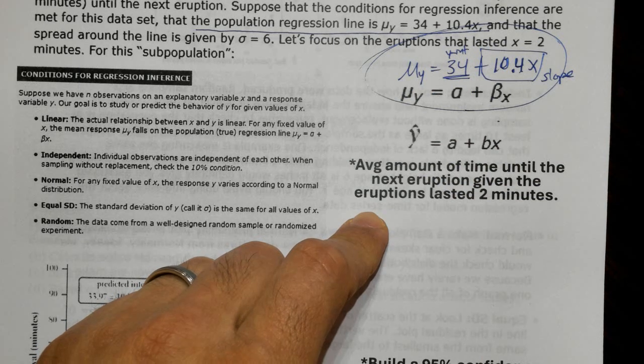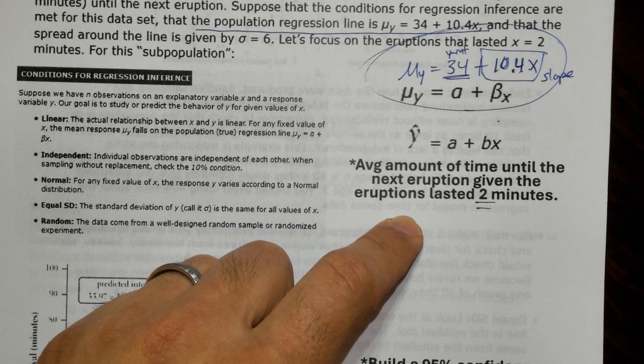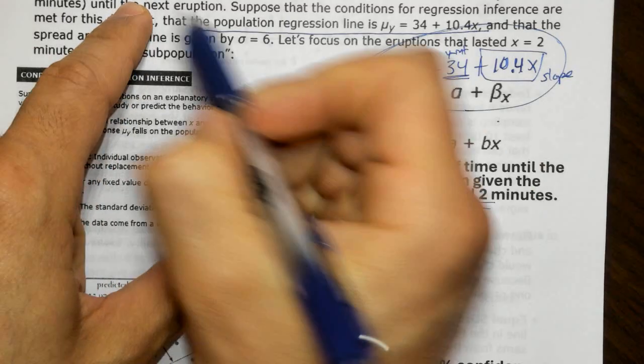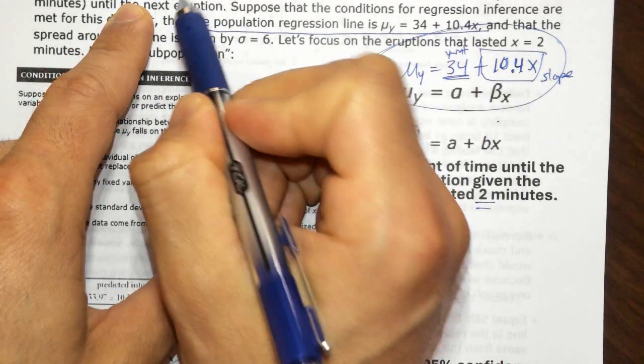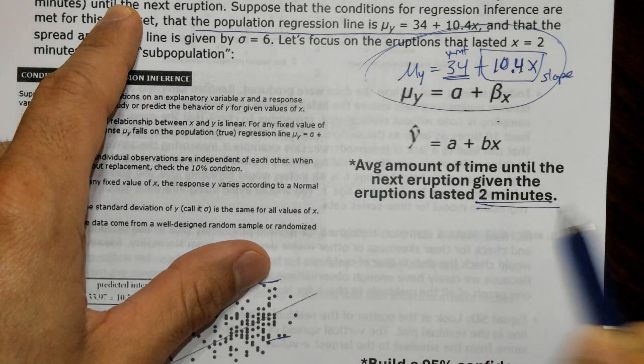As long as we know what the input is and which variable is the output, I can use 2 minutes for whatever I'm looking for, right? So that comes from here, right? Let x be the duration in minutes and let y be the interval of time. So the eruption lasted 2 minutes. That's my x value.